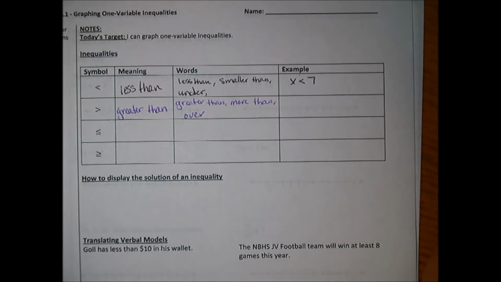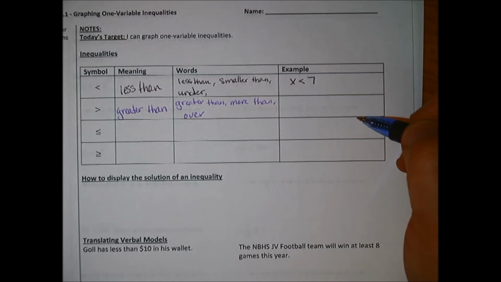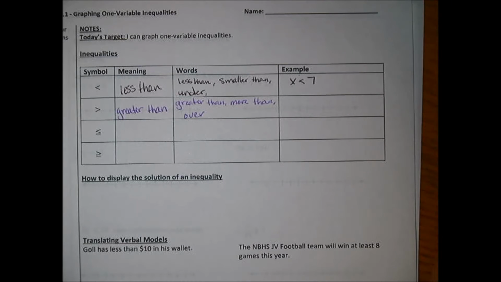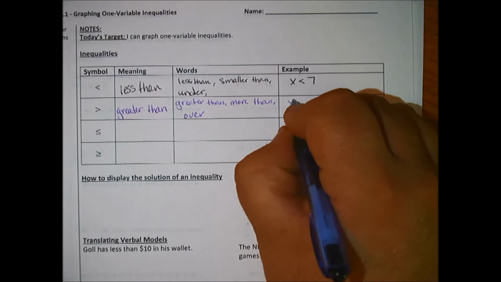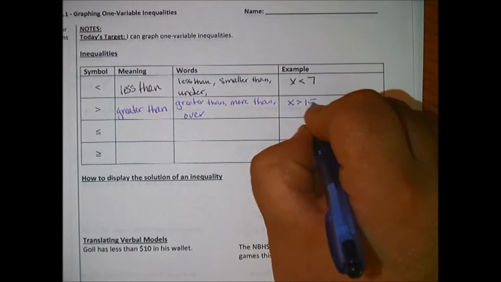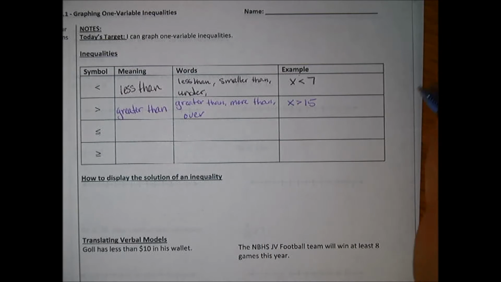That gives us a good set of words we can use if we were trying to say this out loud. In math we just use the symbol, but when you're raising your hand to say the answer, you might say, I have over $15 in my pocket. I have more than $15, so x is greater than 15.